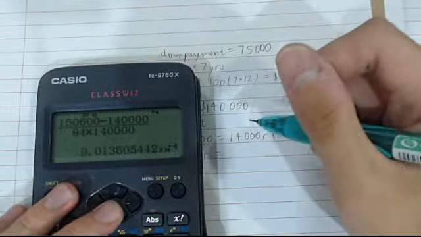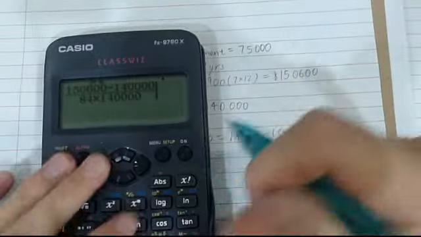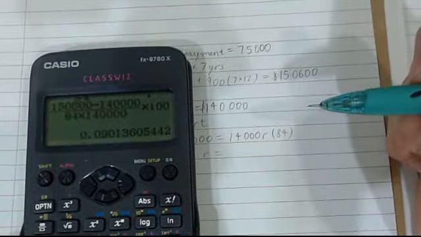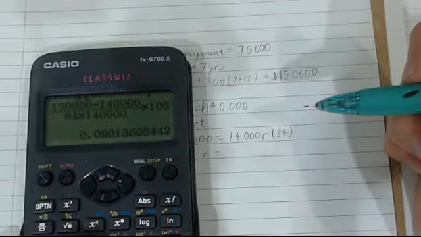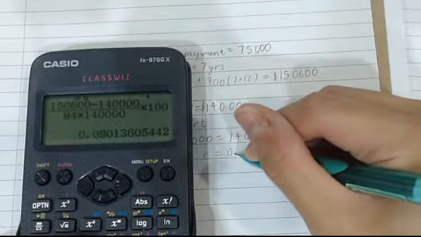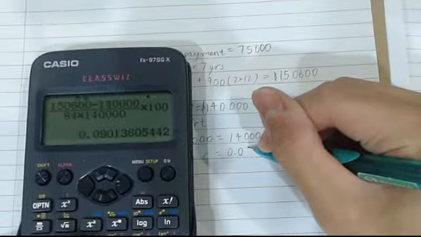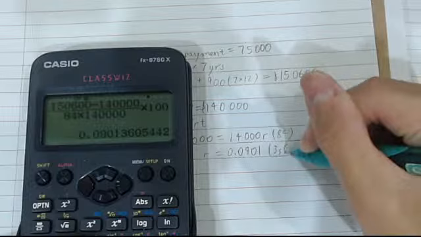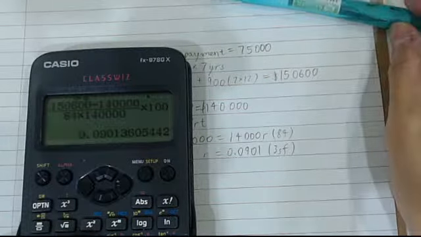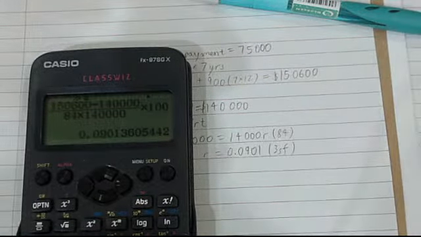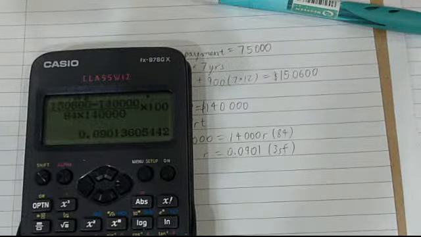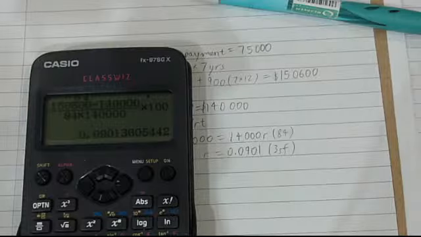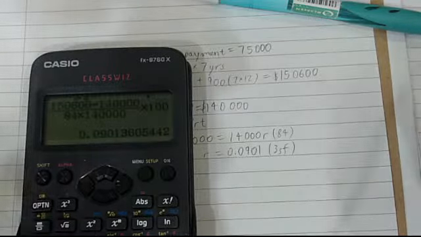I just times that by 100 because R is in percent. So we get R is equal to 0.09013. And that should be the answer, I think. If it's not the answer, I don't even know, bro. My interest is also okay.